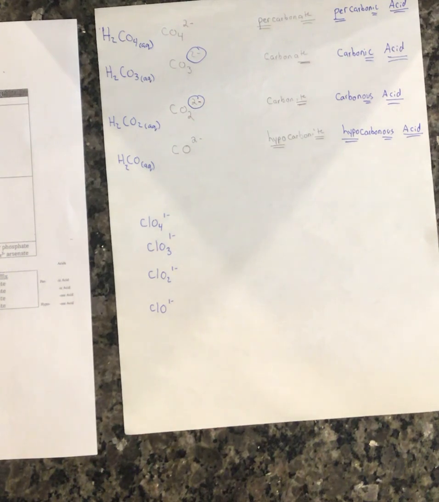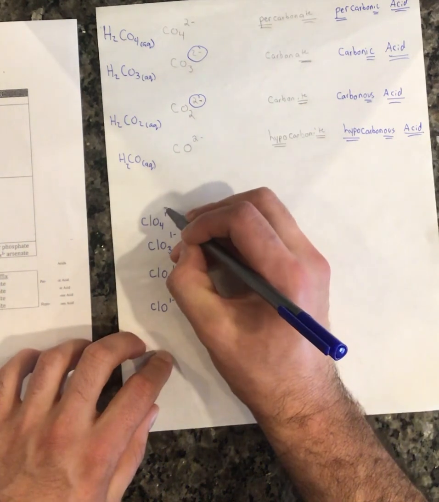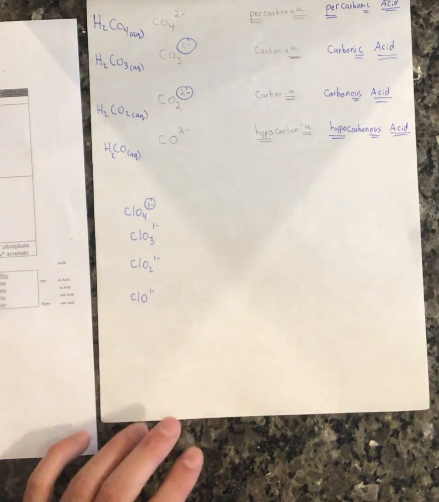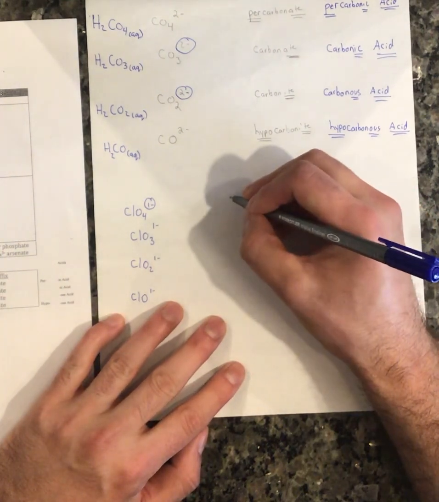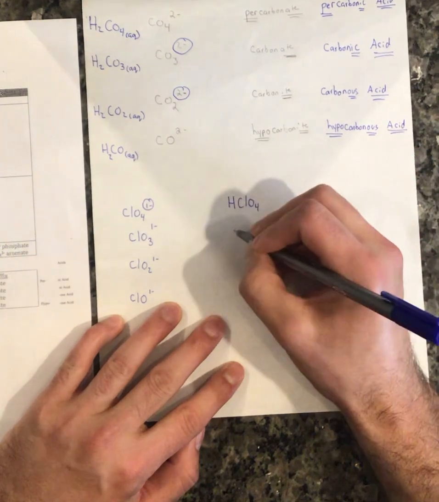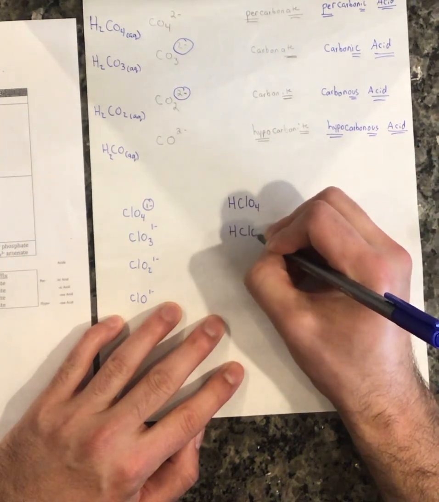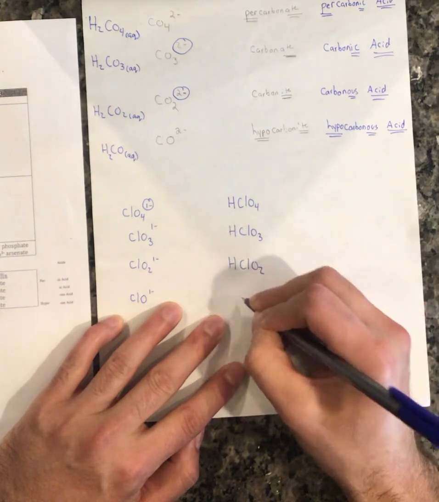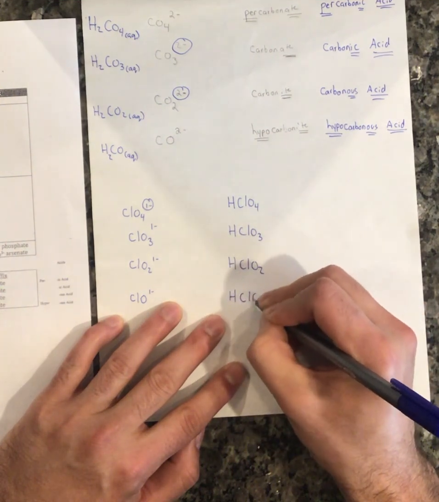Now the next thing I'm going to do is change these to acids. How many hydrogens do I need to add? Well, I need to add 1 because that's what my charge is. I have 1 negative, so I need 1 hydrogen to balance that out. So my acids now will become HClO4, HClO3, HClO2, and HClO.